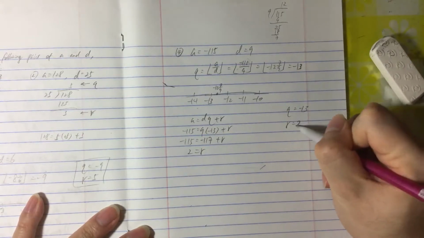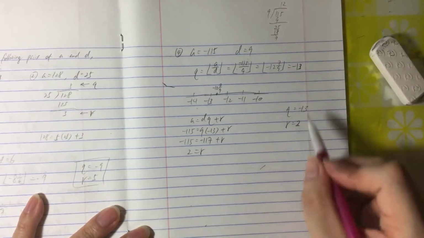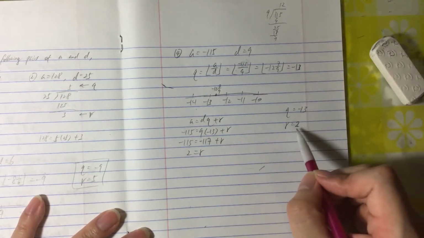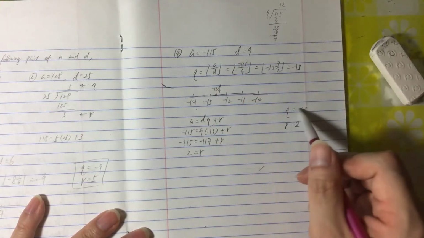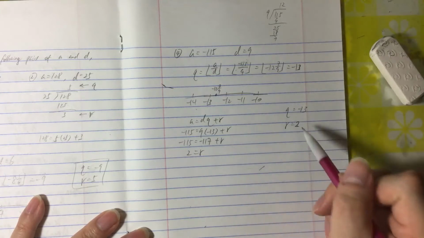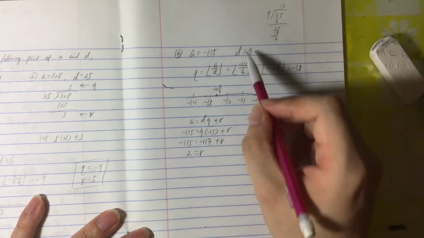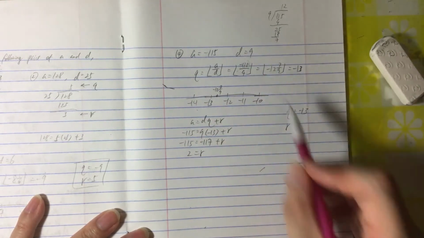Make sure the remainder is less than the divisor. r must always be less than d. q could be any whole number, but r must always be less than the divisor.